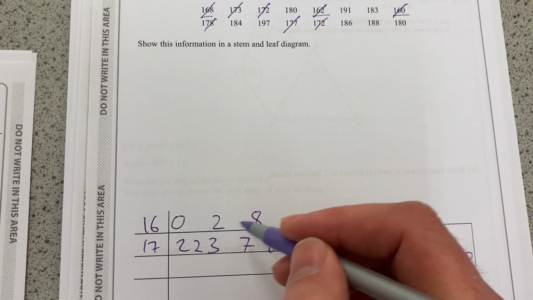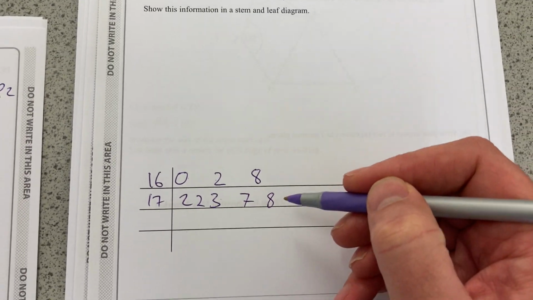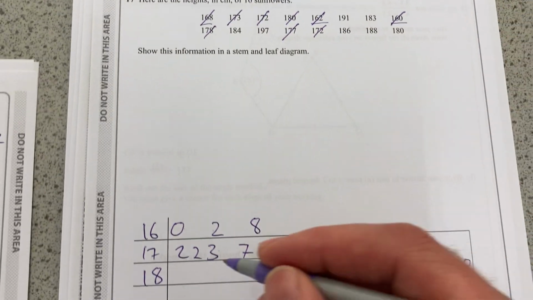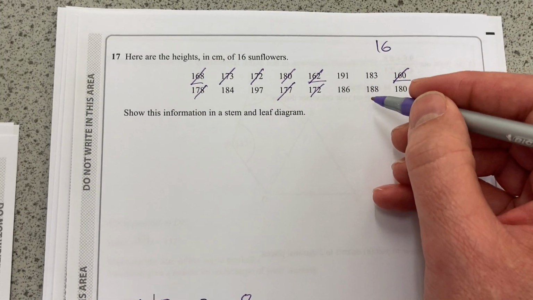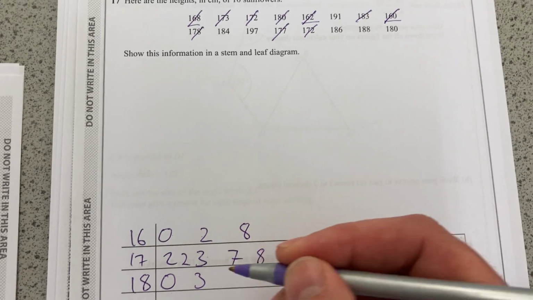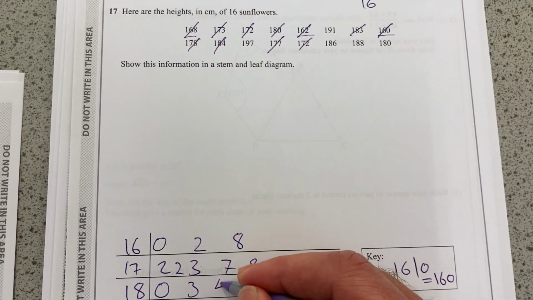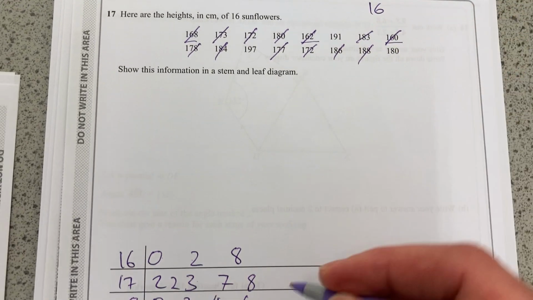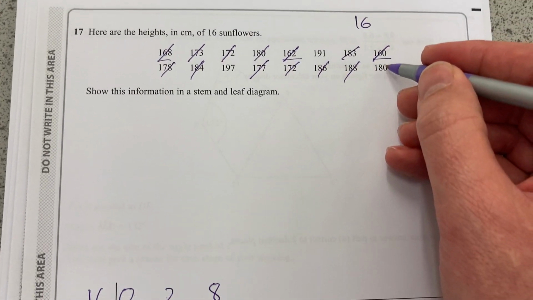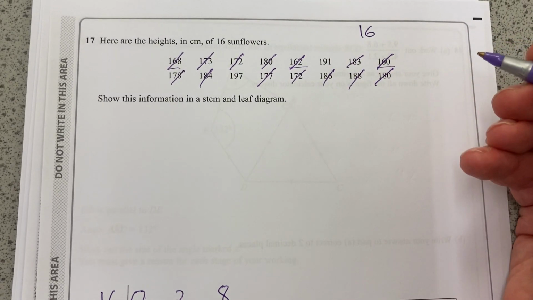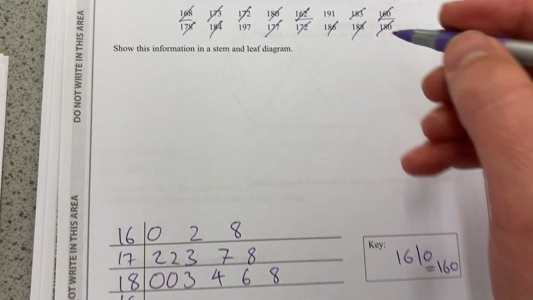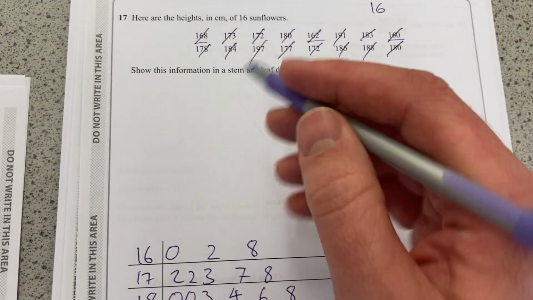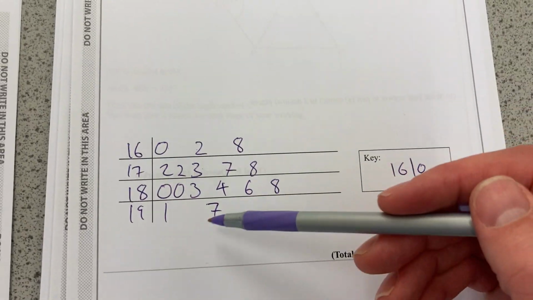I've got 1, 2, 3, 4, 5, 6, 7, 8 I've done. I should have 8 more to do. 180, exactly 180. 183, 184, 186, 188, and another 180. Leaving us in the 190s with just 191 and 197. Okay, you could have used the space to order them, but I don't mind going straight into this as long as I now have 16.